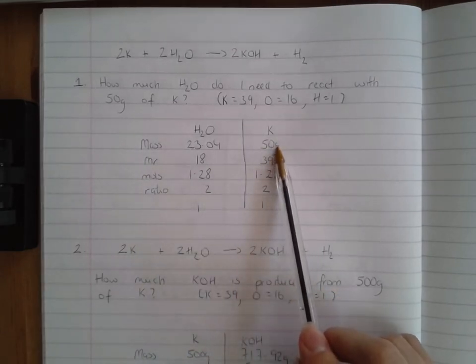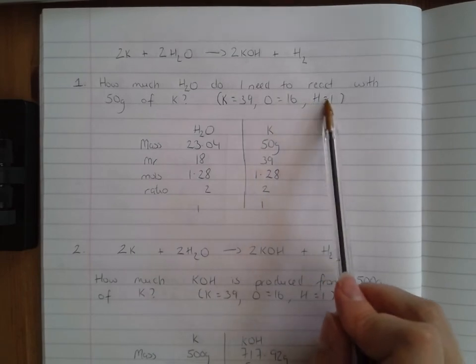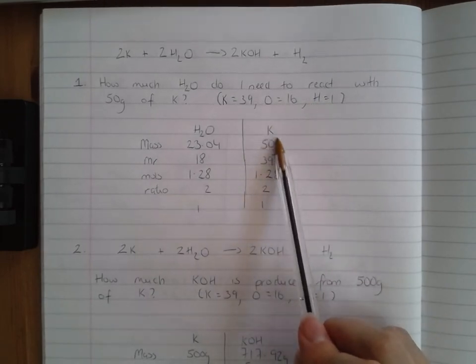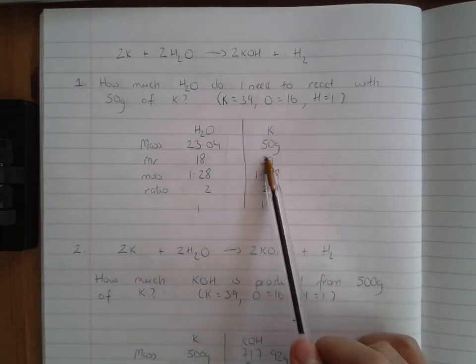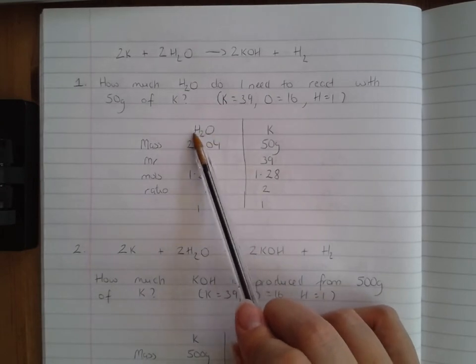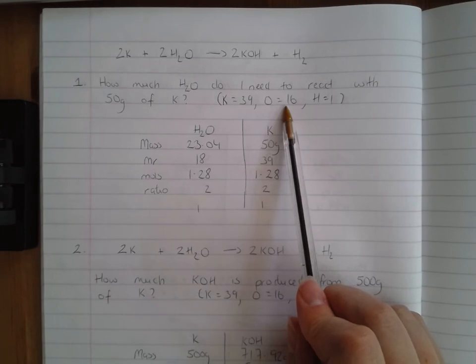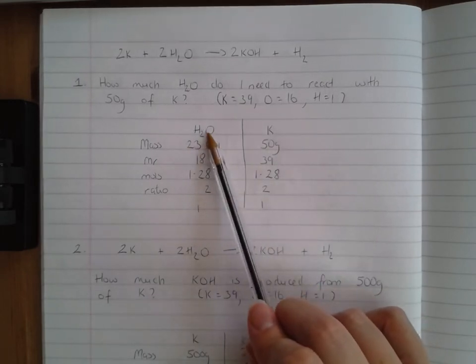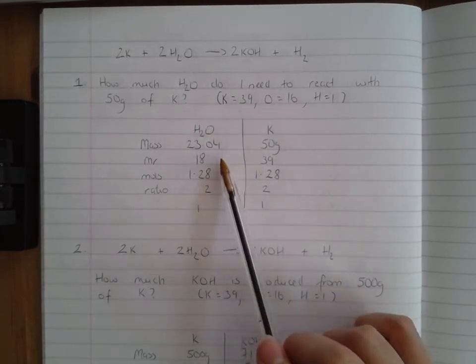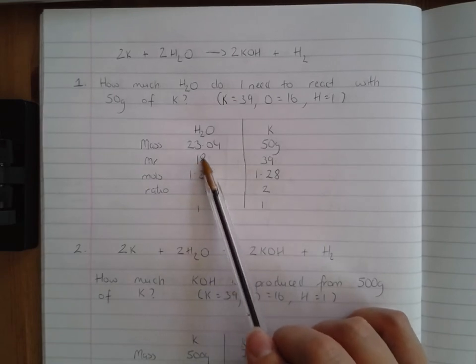I need to work out the formula mass for myself using the big numbers from the periodic table. Potassium, K, just has a mass of 39. But H2O, you've got 2 hydrogens, which is going to be 1 plus 1, plus 16 gives you 18. So there's 2 hydrogens there and an oxygen, which gives you a formula mass of 18 overall.